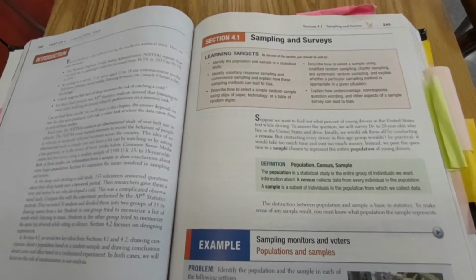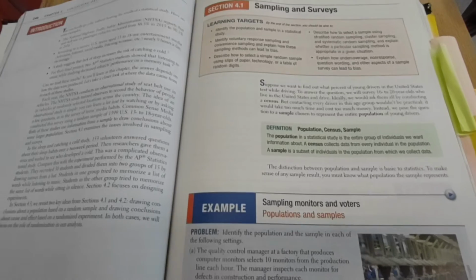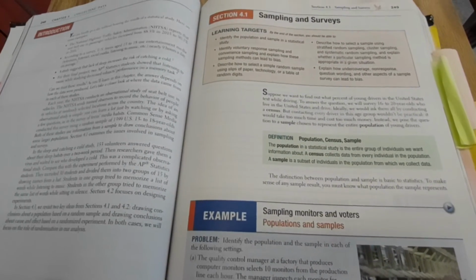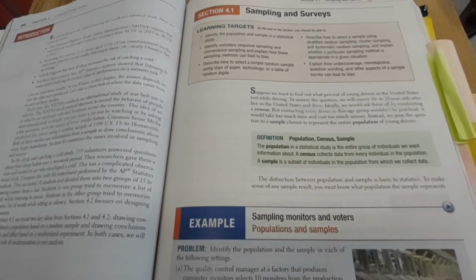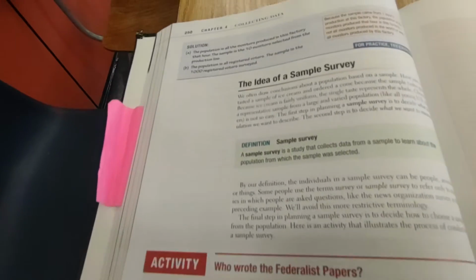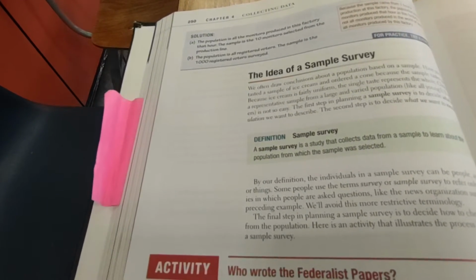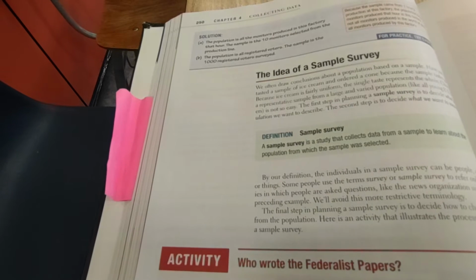Now there are dangers in doing this because we can get bad samples, but if you do things correctly, you have some certainty that your sample is representative of the population. Okay, so a sample survey is simply a study that collects data from a sample to learn about the population from which the sample was selected.